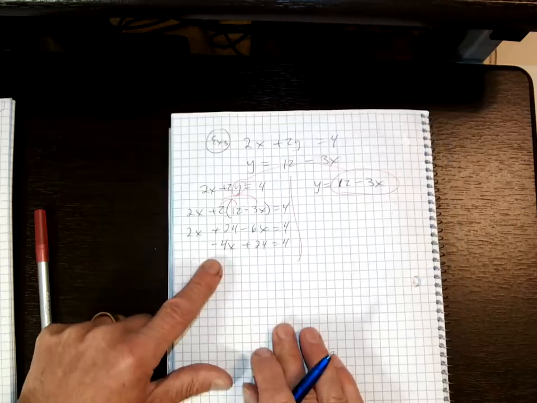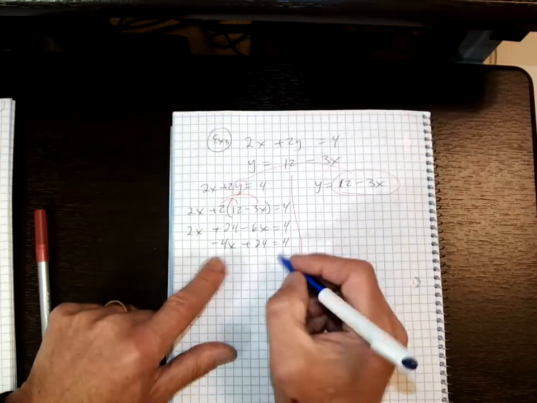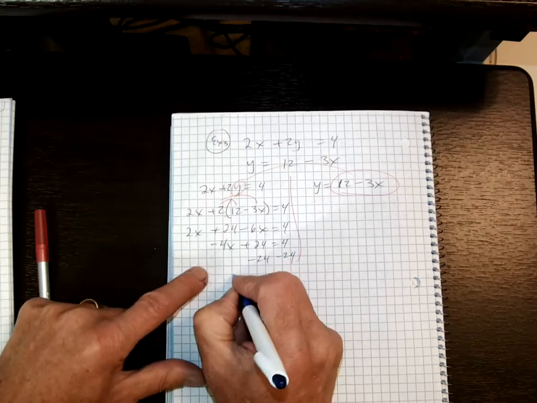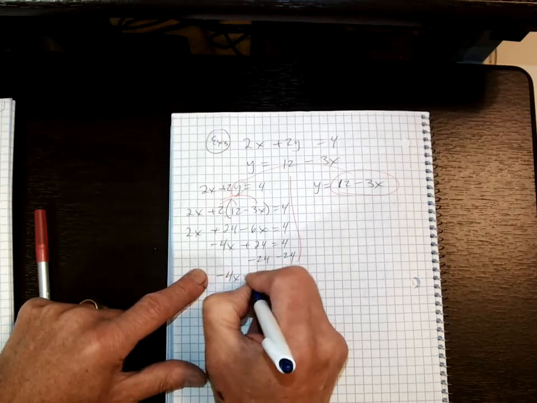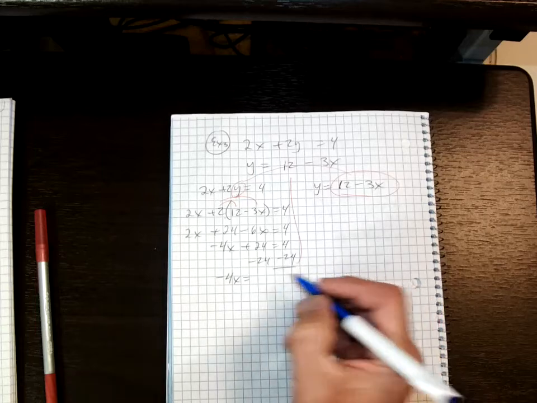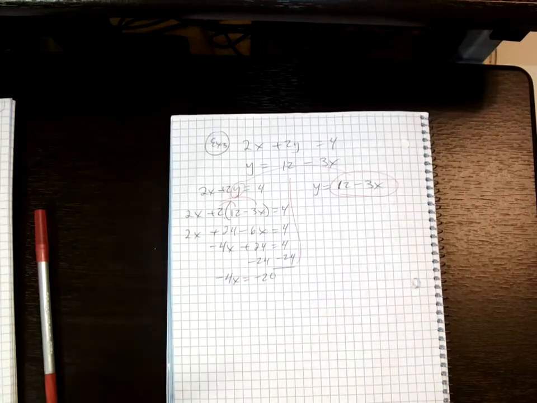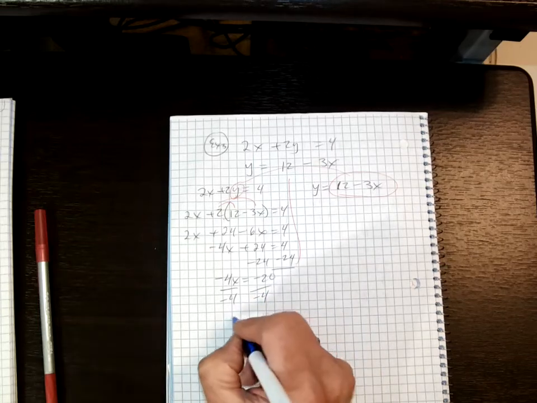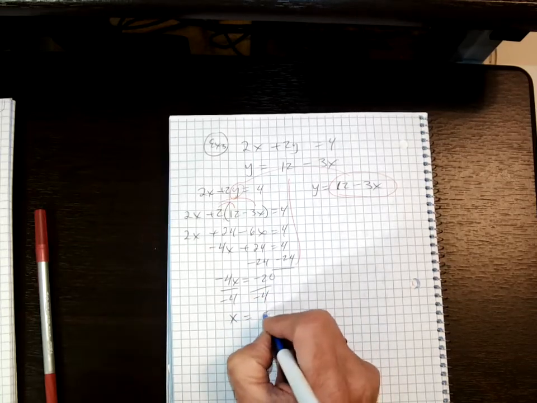I'm going to continue to solve for x, so I'll go minus 24, minus 24. I'll have negative 4x equals negative 20. I'll divide by negative 4, divide by negative 4, and I'll have x equals positive 5.